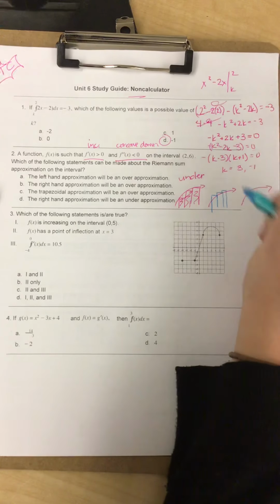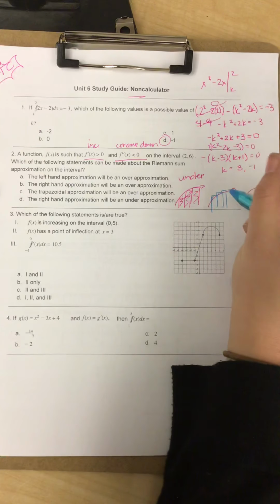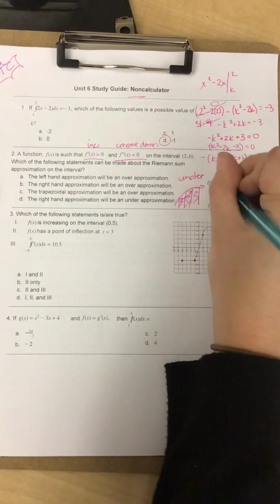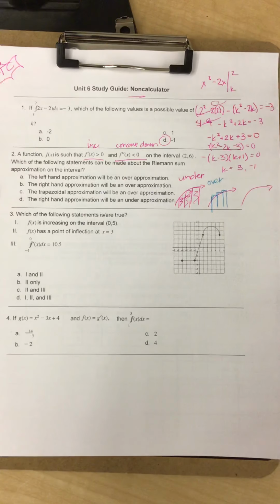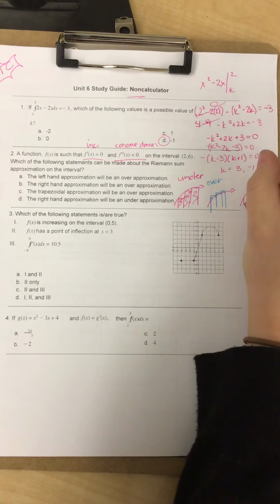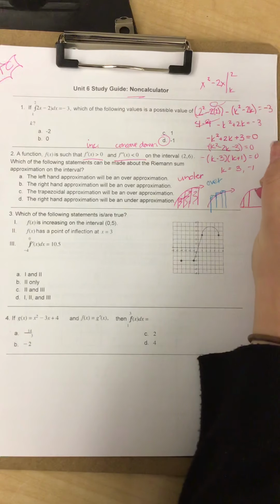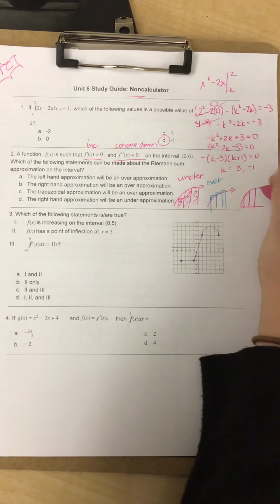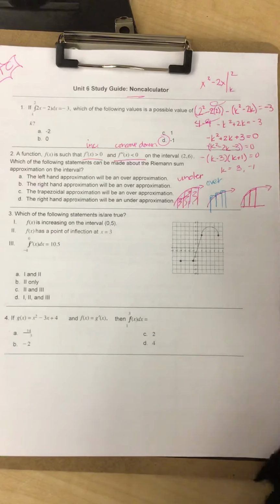And to me, that's an over approximation because look at all this overhang you have here. And then lastly, we have a trapezoidal, which is harder to see. But it's under, okay, because there's just a little bit extra right there.